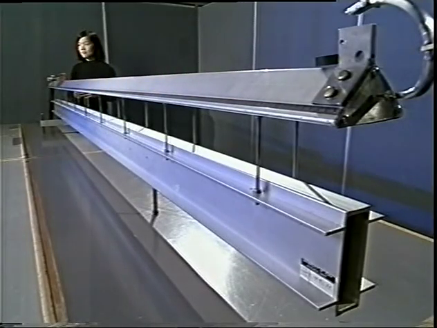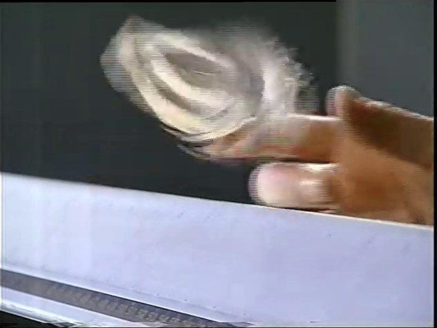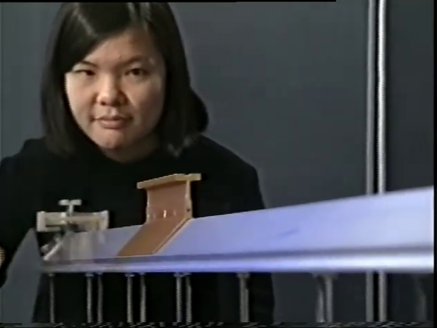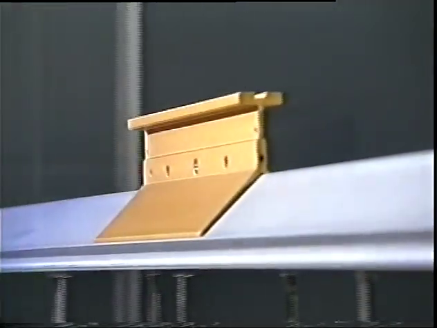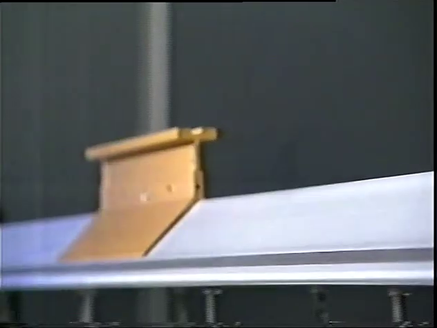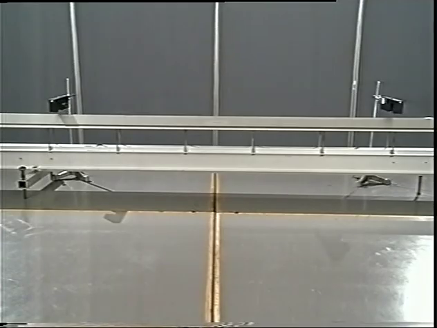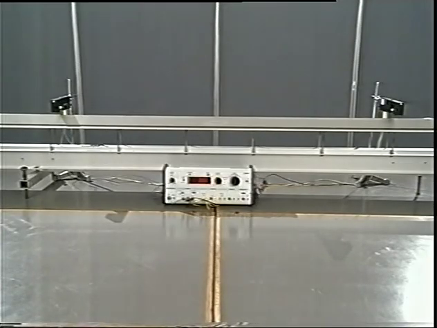The lightweight aluminium vehicle glides on top of a stream of air. It's a smooth, almost friction-free journey. Average speed is the distance moved divided by the time taken. To measure time and distance accurately, light gates are placed 1.5 metres apart and linked to an electronic timer.